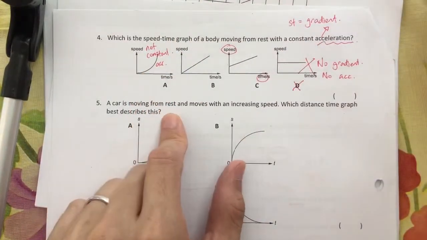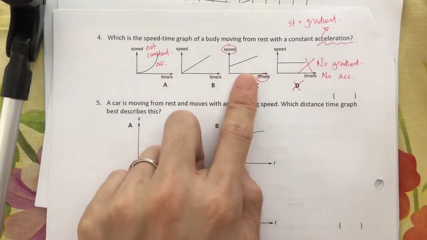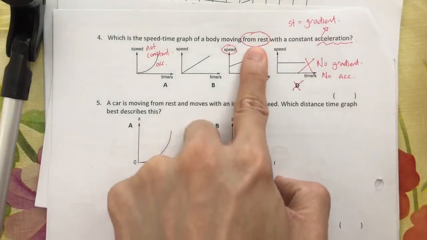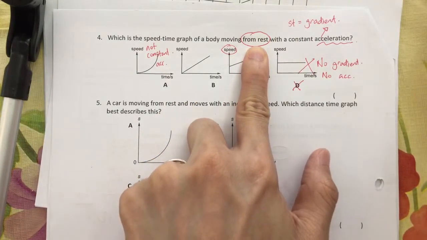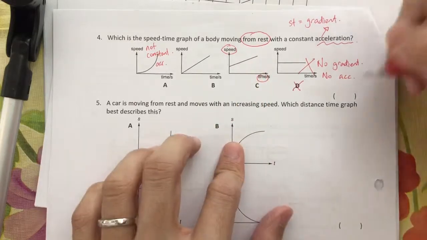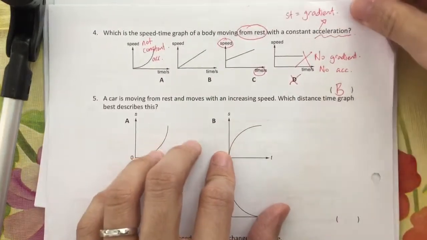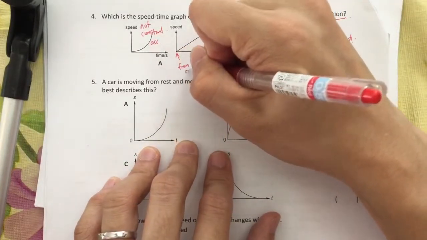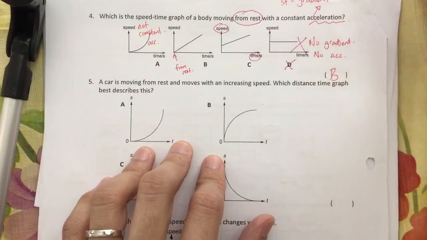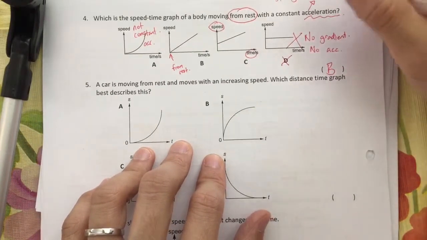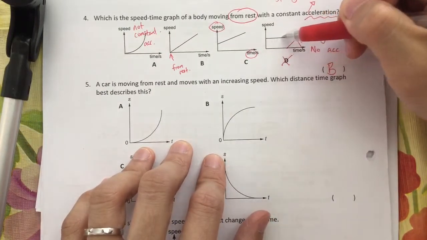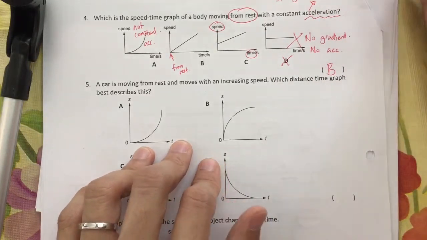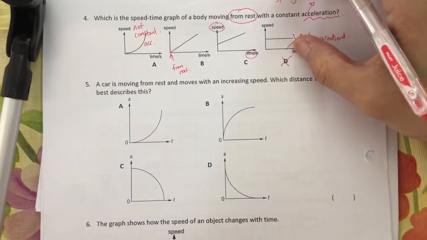Quiet lah. B. How do we know whether it's B or C? The last hint is over here. Nobody tell me why? From rest. Oh yeah, now I know. That means it's B. Very good. From rest means here. I want you to be very careful. When we say constant acceleration, I'm not saying that the speed is constant. I'm saying that it's getting faster and faster, but constantly.